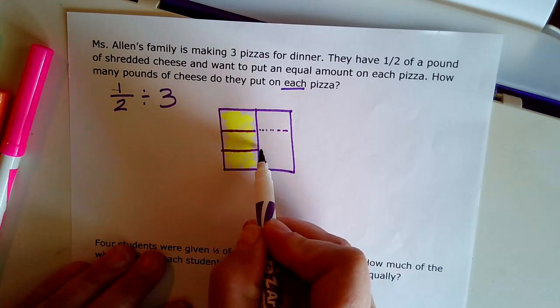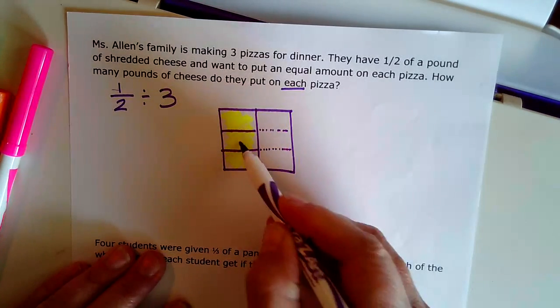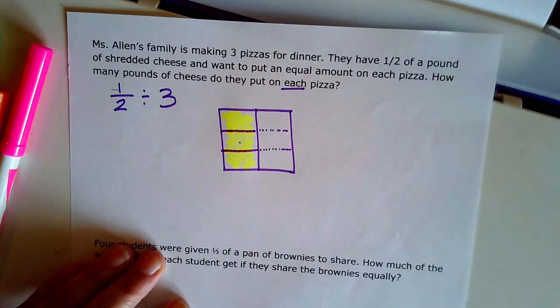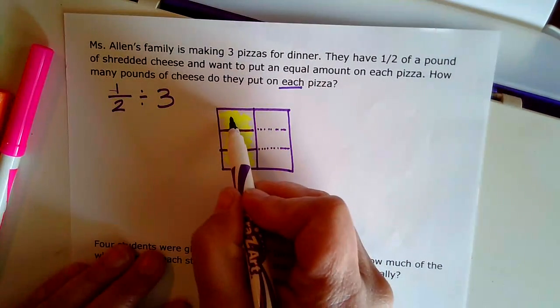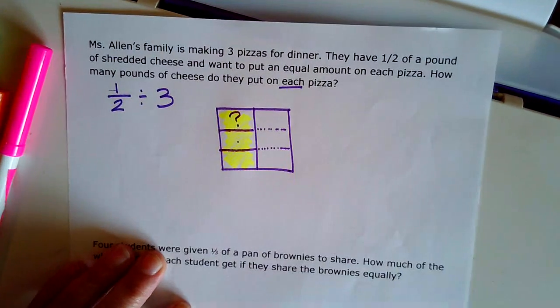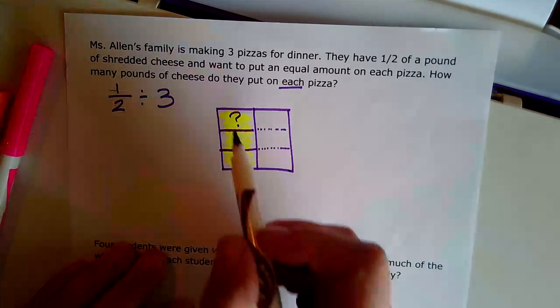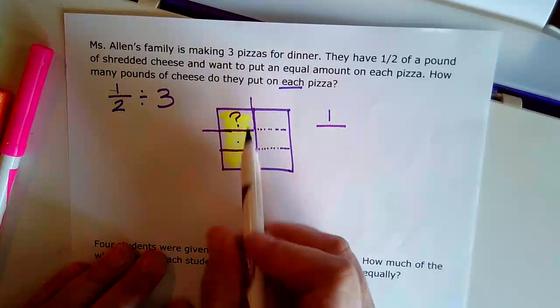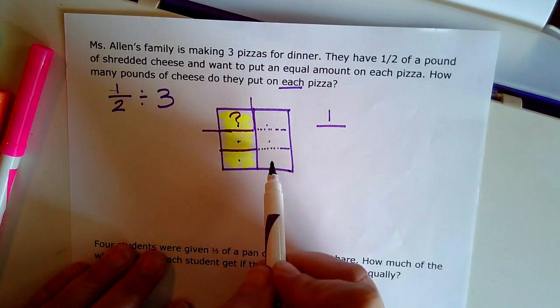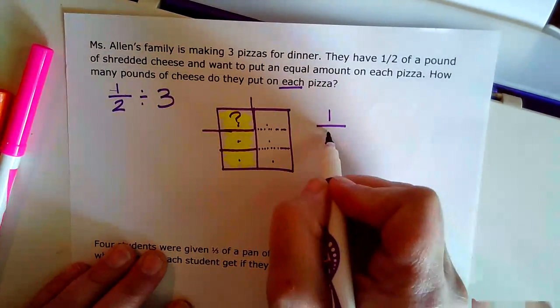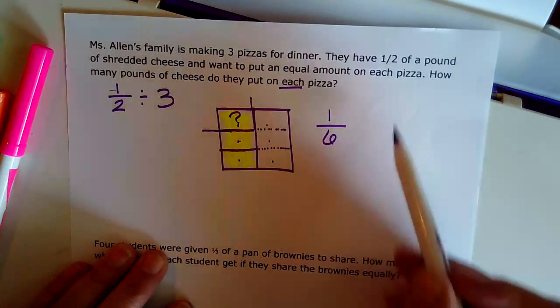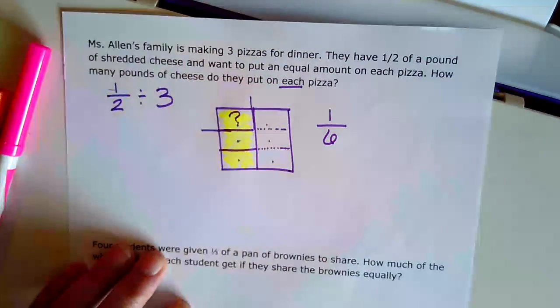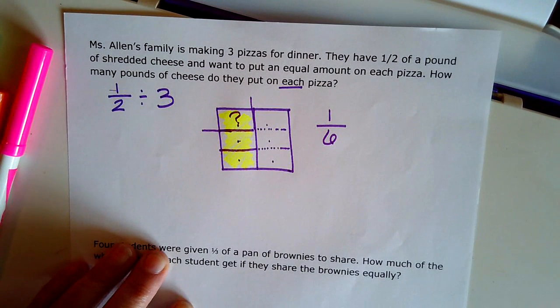This amount goes on 1 pizza, and this amount goes on 1 pizza, okay? So for 1 pizza, I am going to use 1/6, 1, 2, 3, 4, 5, 6 parts altogether, 1/6 of the entire bag of cheese on 1 pizza, okay?